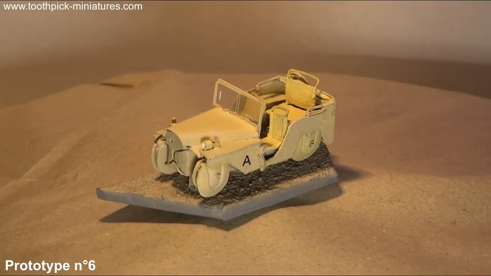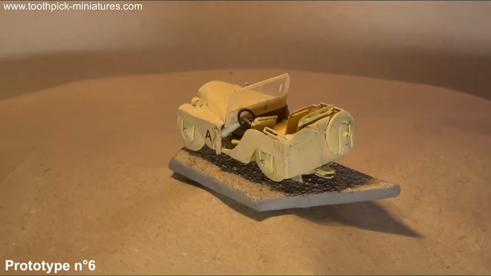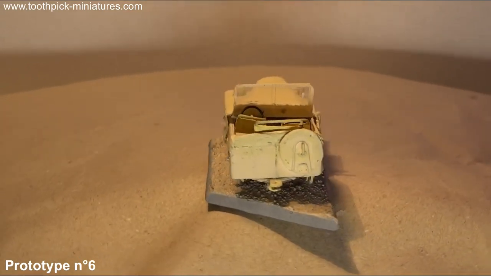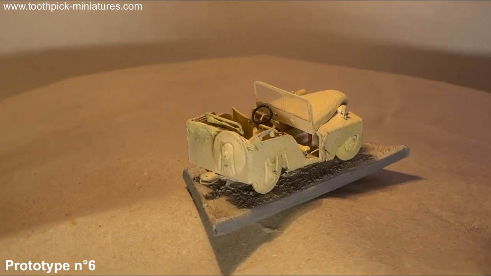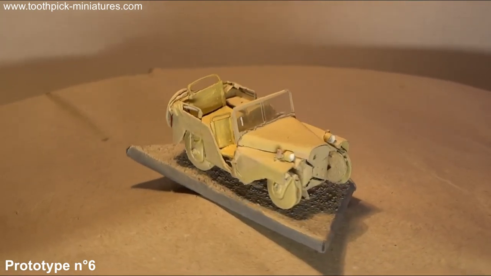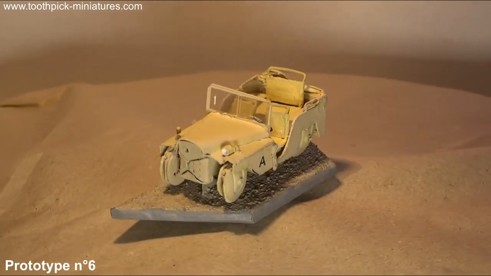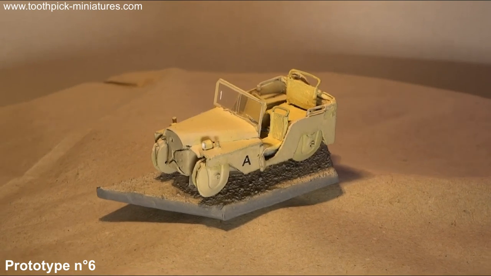In this part we will see the completed prototypes. The unfinished prototype number 7D has been gifted to a fellow hobbyist along with the first templates, so he can make this model on his own and provide me with feedback. Prototype number 6 was used to test the visual impact of using slightly different nuances of the same color.